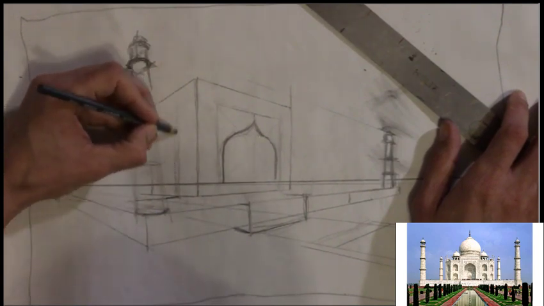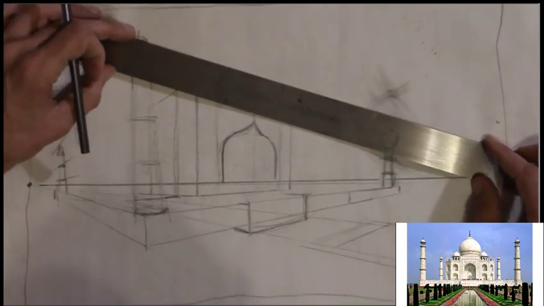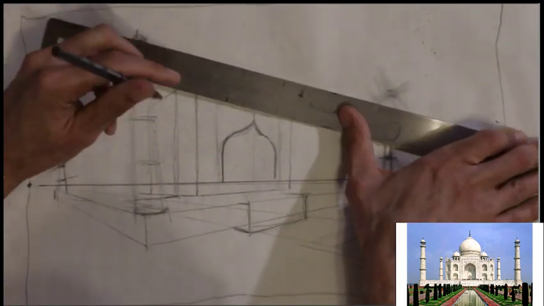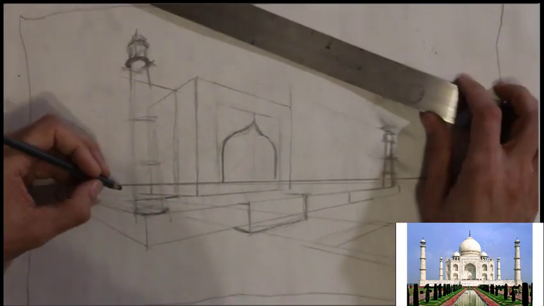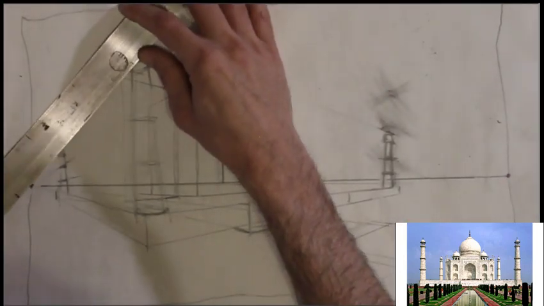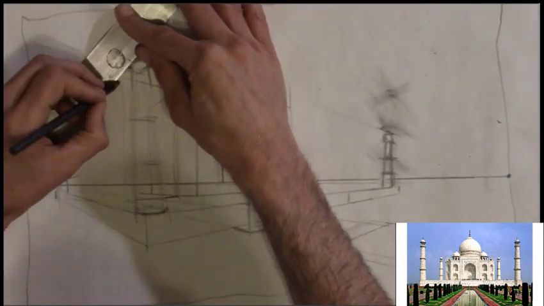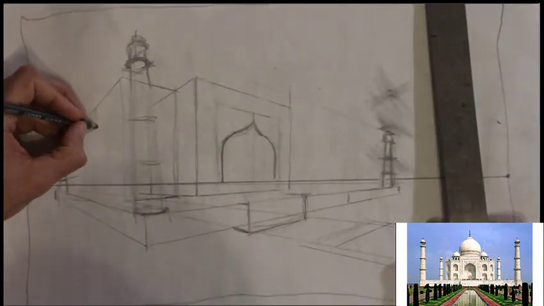I've never been to the Taj Mahal, can you tell? So, just eyeballing it from the photo. Alright, so the box we built here, we would want to plot that flat shape of the hexagon onto.